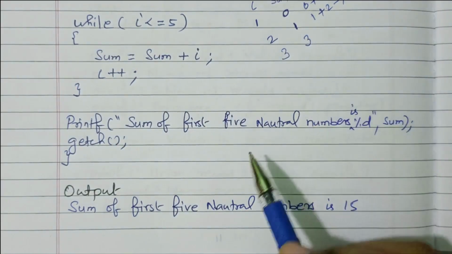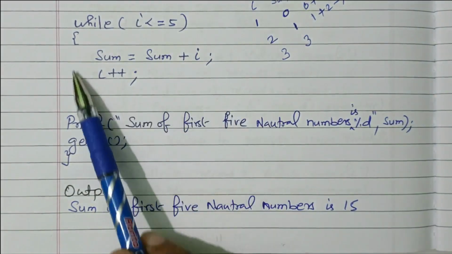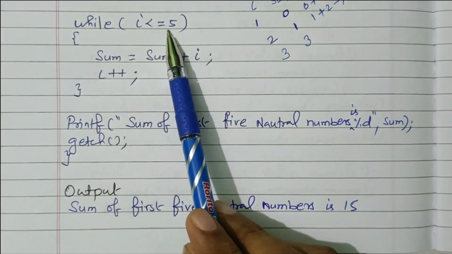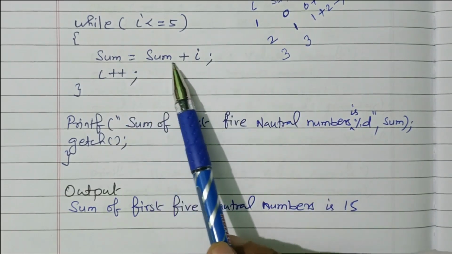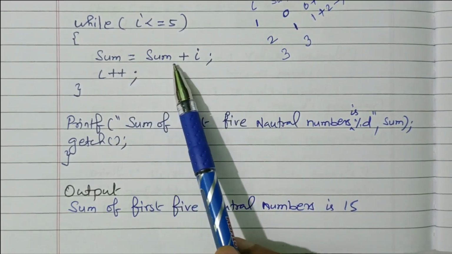The I value becomes 3. After that, again it will check the condition. I less than or equal to 5 is correct only, because I value is only 3. 3 less than or equal to 5. So again it will execute the statement: sum equal to sum plus I.